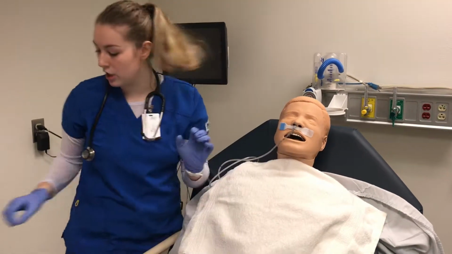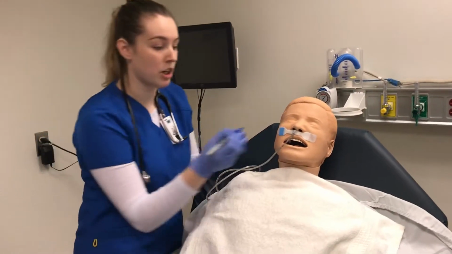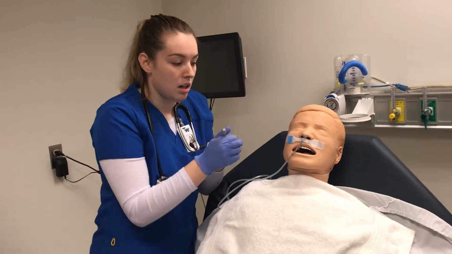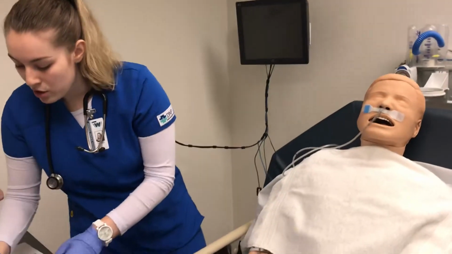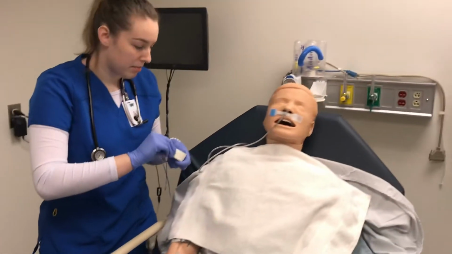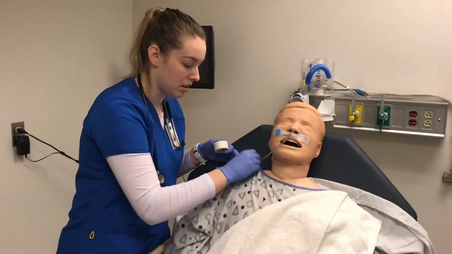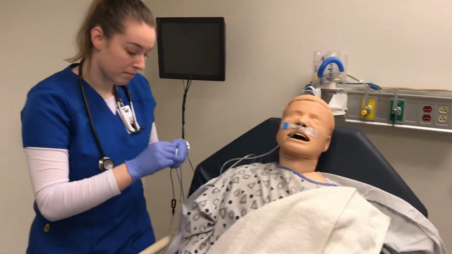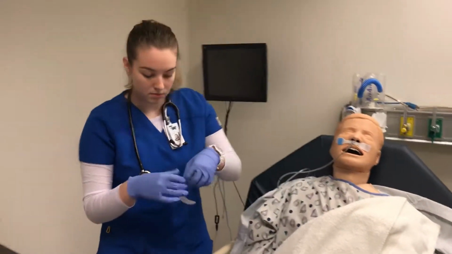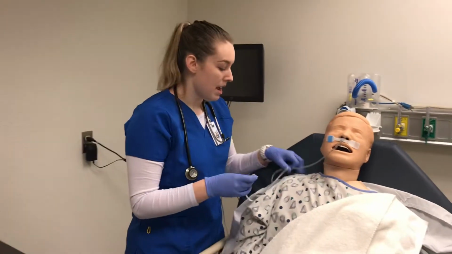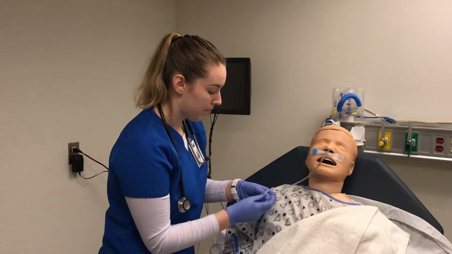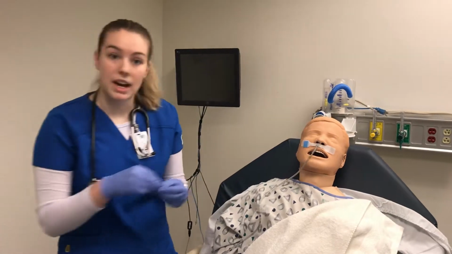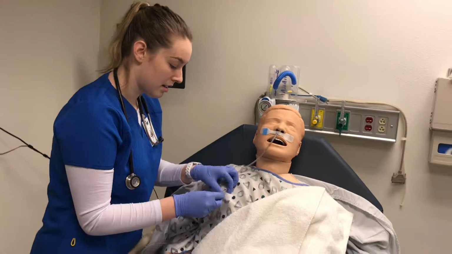Okay, so now that that is secure, I am just going to take my marker and mark where it is in her nose there. Okay, and now I'm just going to secure it to your gown, Shirley, before I continue. So I'm just going to take a piece of tape, and I'm just going to put it around the tube, and then safety pin it to the gown so it stays in place.